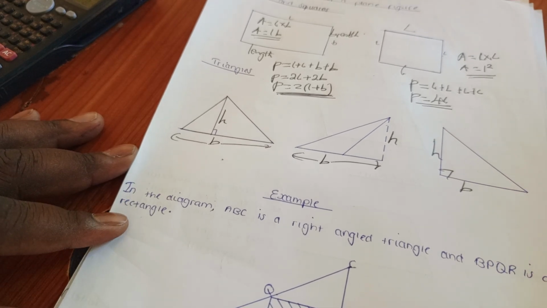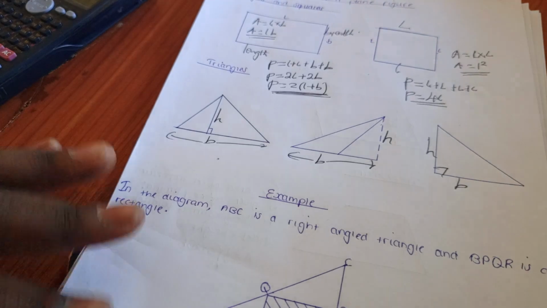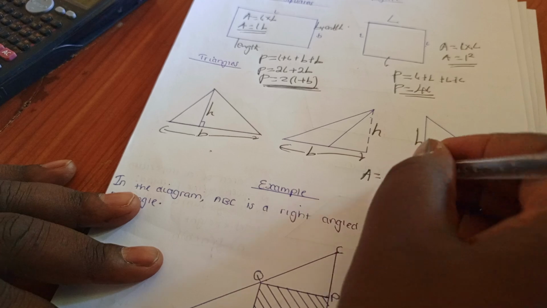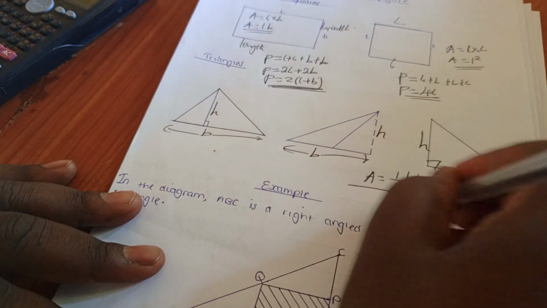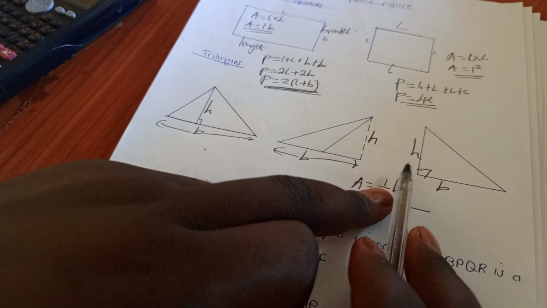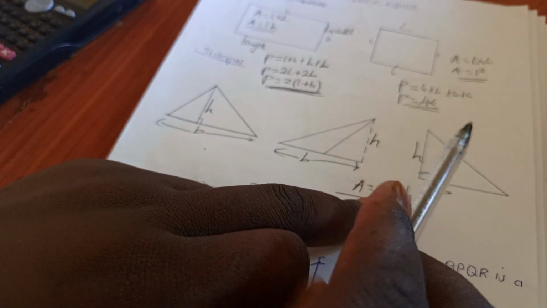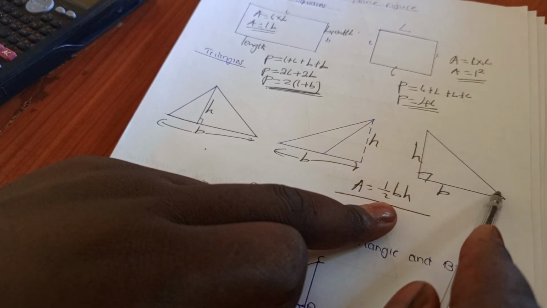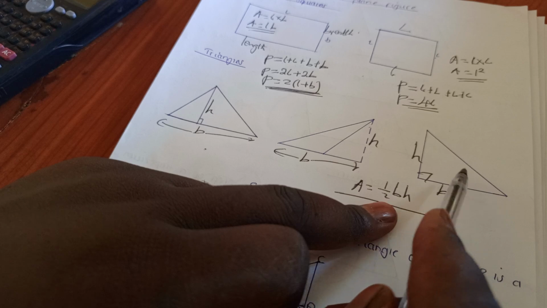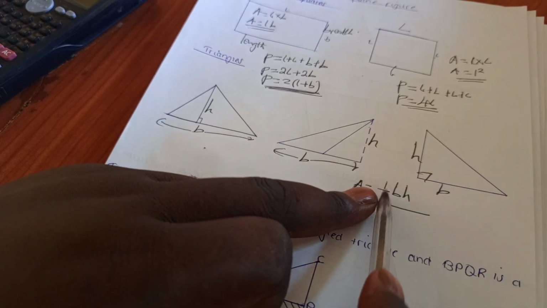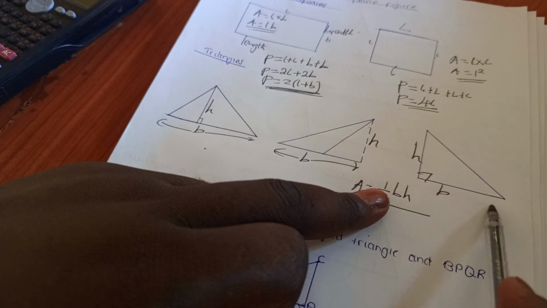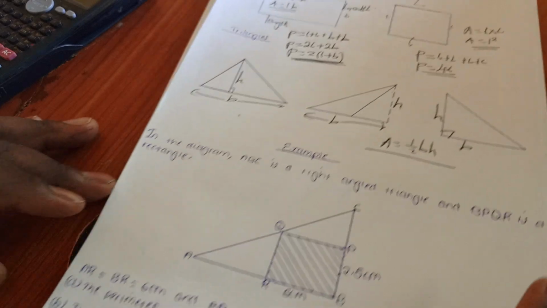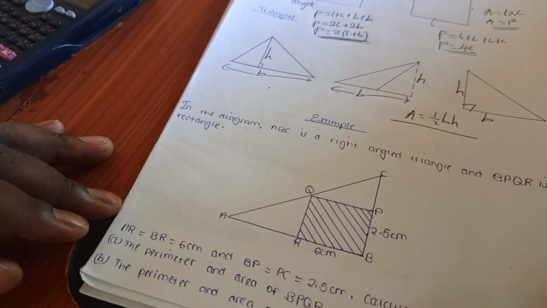If you want to find the area of the right angle triangle, you say area is equal to 1/2 BH. It means you multiply half times the base times the height. Please take note, you don't use this side. This side is called the hypotenuse. All together? Yes, sir. So in finding area, you multiply 1/2 times the base times the height, then you get the final answer. Clear? Yes. Then we've got the first example here.